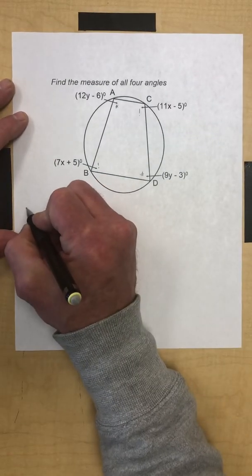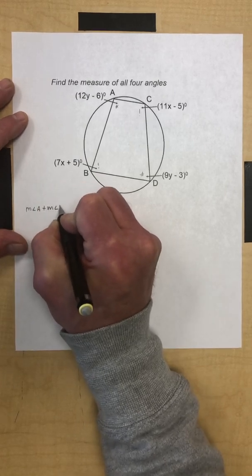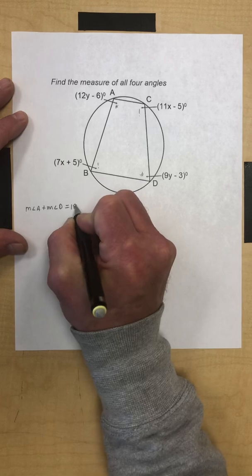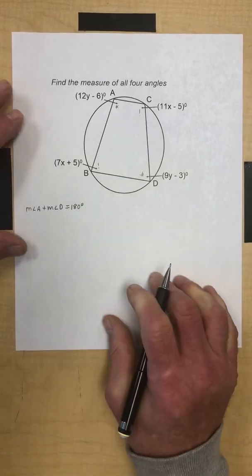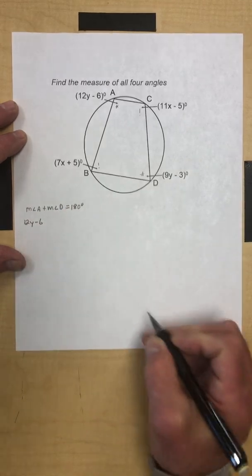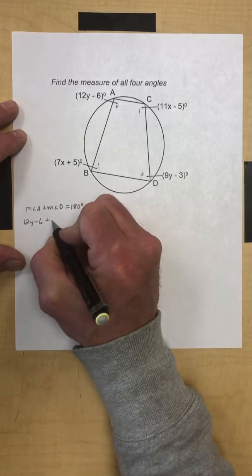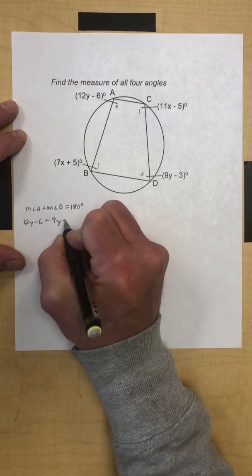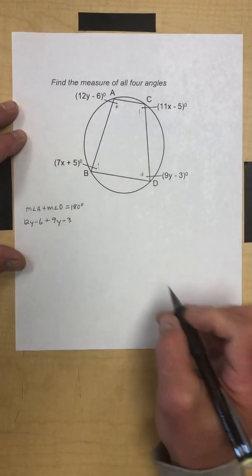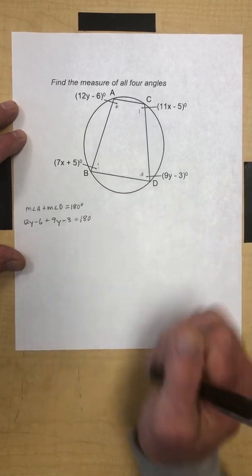So we know the measure of angle A plus the measure of angle D has to be 180 degrees. So we get 12y minus 6 from the measure of angle A, and we get 9y minus 3 from the measure of angle D. And when we add those, we have to get 180 degrees.